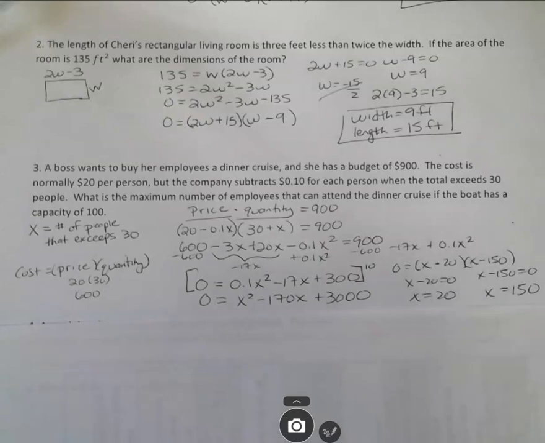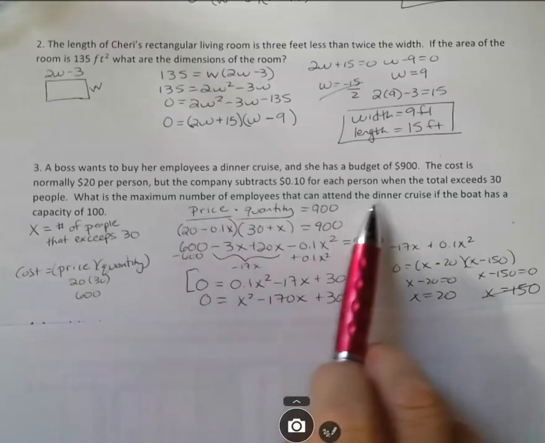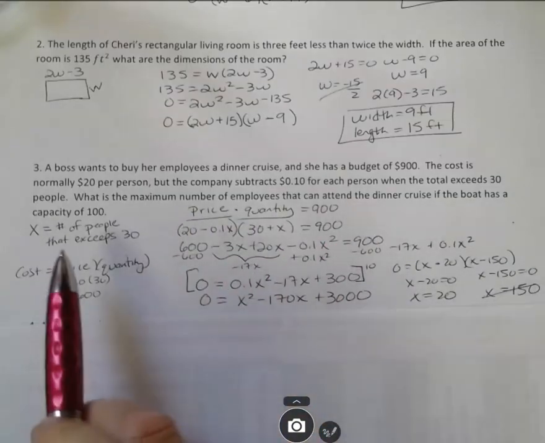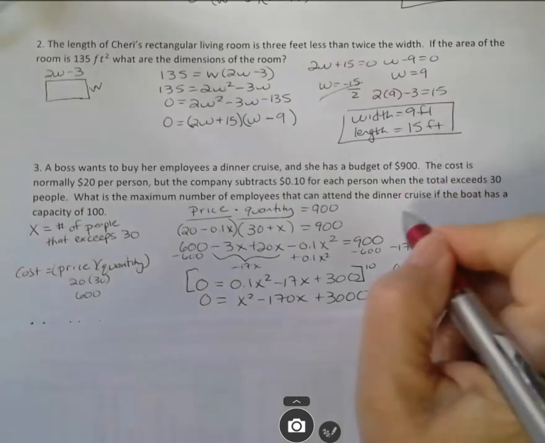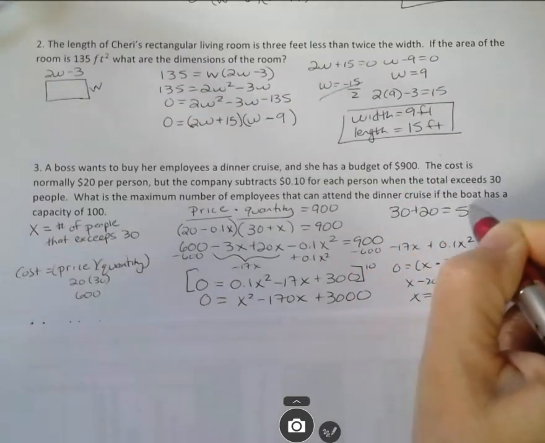So 20 makes sense, but we have a capacity of 100 on this boat, so we can't actually use 150. It makes sense that we can bring in 20 extra people. But the question is, what's the maximum number of employees that can attend? x is the number of people that exceeds 30. So we can actually have 30 people plus 20 more, or 50 people.